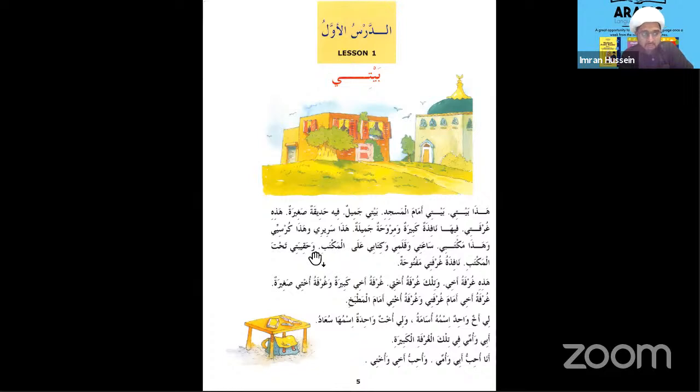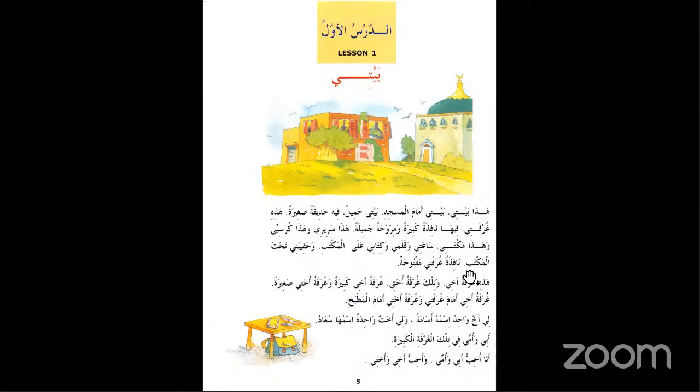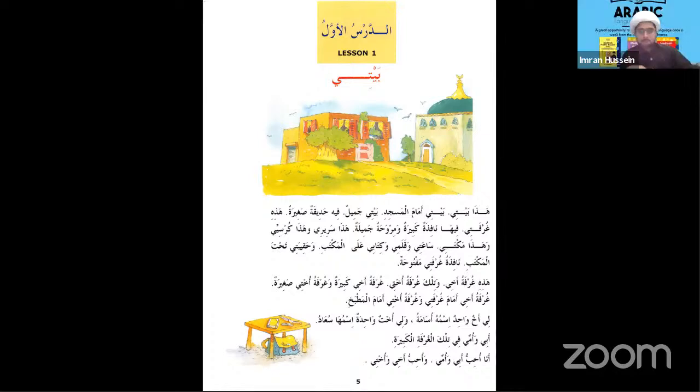Wa hakibati tahta al-maktabi. And my bag is underneath the desk, correct. So tahta al-maktabi means underneath the desk, and is mudaf ilayh.